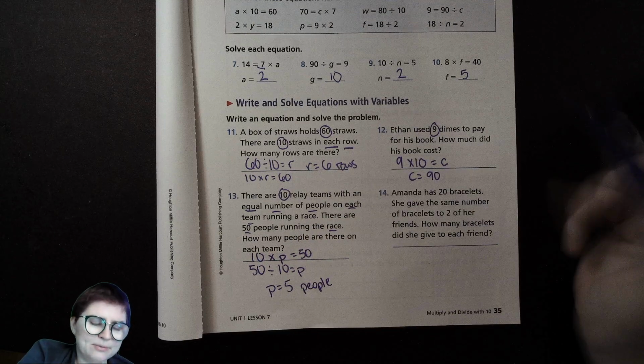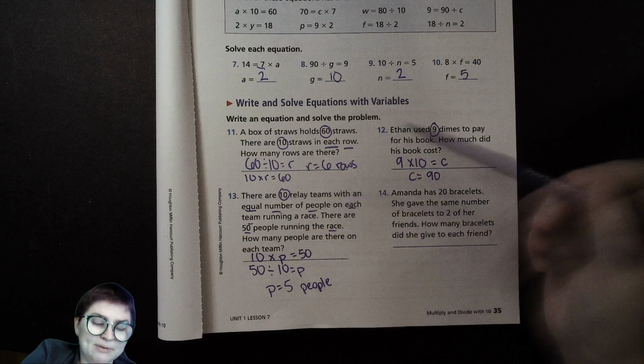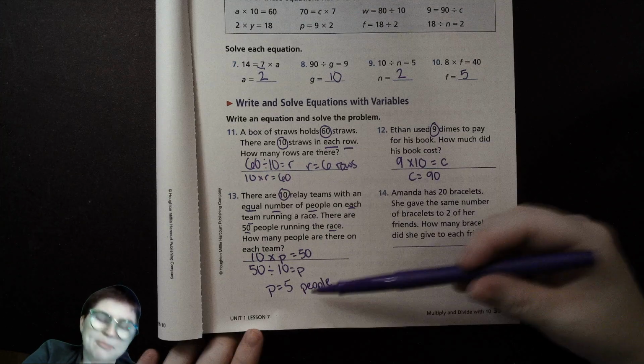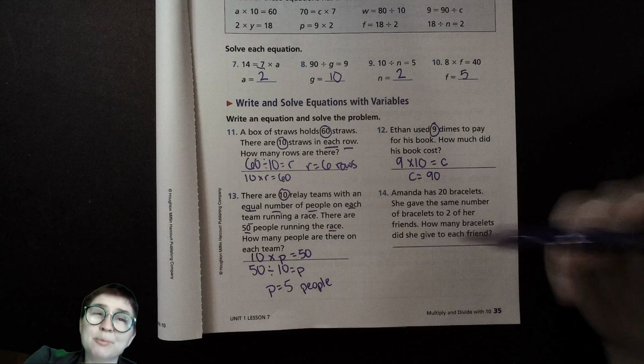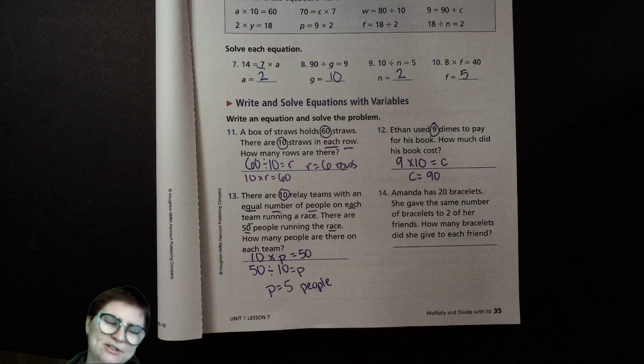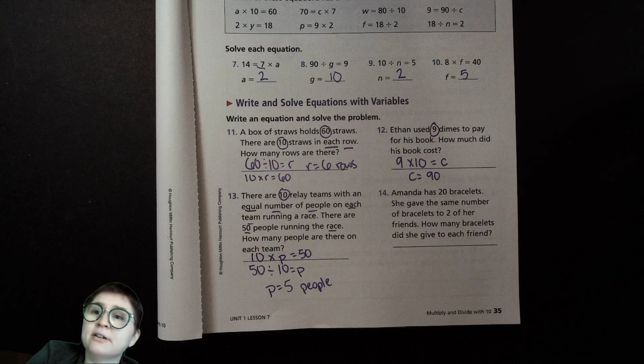And often we like to use, like if we're talking about rows, we might use R. If we're talking about cost, we might use C. If we're talking about people, you might use P. And that'll help you keep track of what you're doing. Sometimes there are multiple variables and you have to plug in lots of different things. And so if you stay organized, it's a lot easier for everybody. Okay.